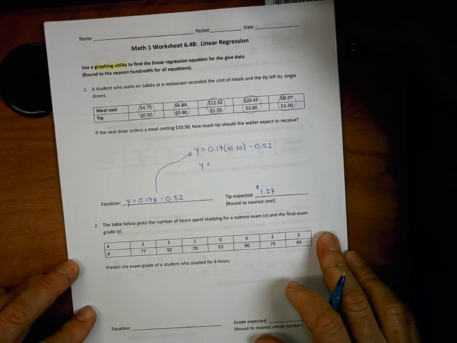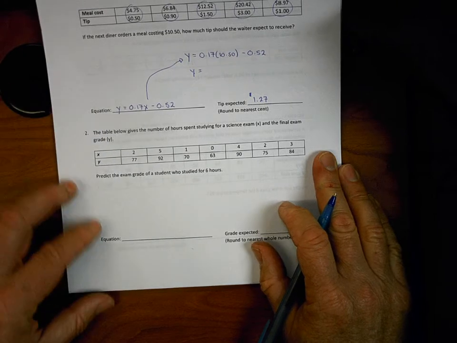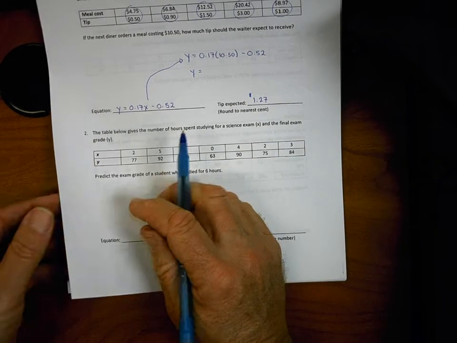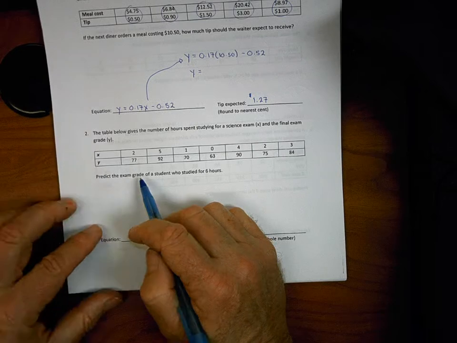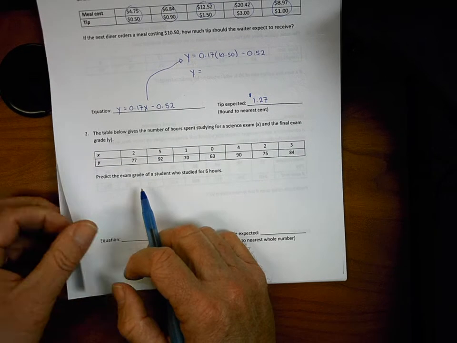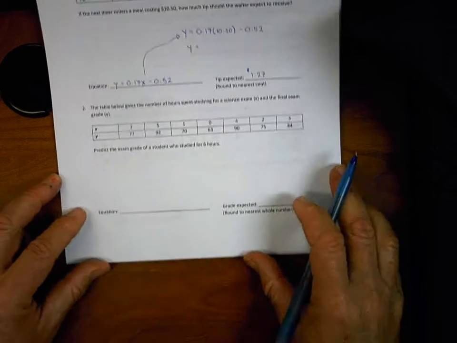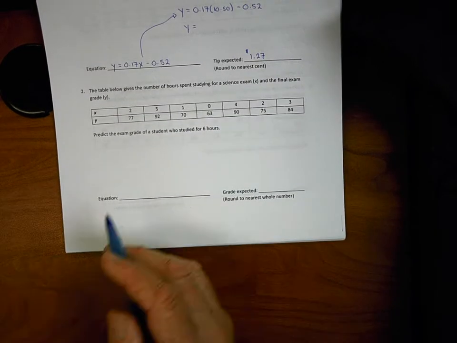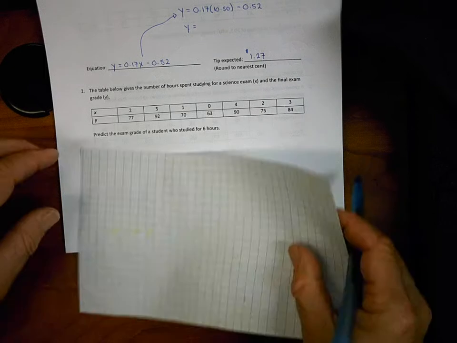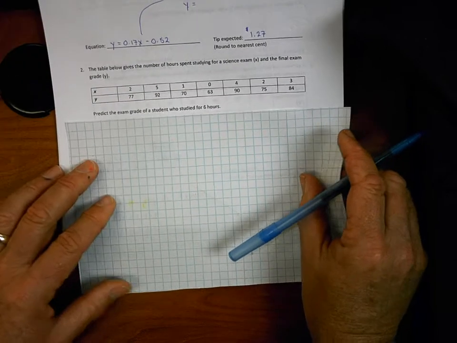All right, so number 2, the table below gives the number of hours spent studying for a science exam and the final exam grade. All right, so I have all of these values here. I'm going to predict the exam grade of a student who studied for 6 hours. Okay, so I need to come up with an equation. Well, how do I get an equation? What I have to do is, once again, create a scatter plot for this information.